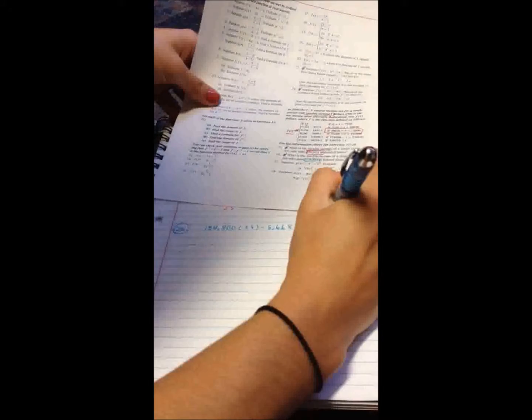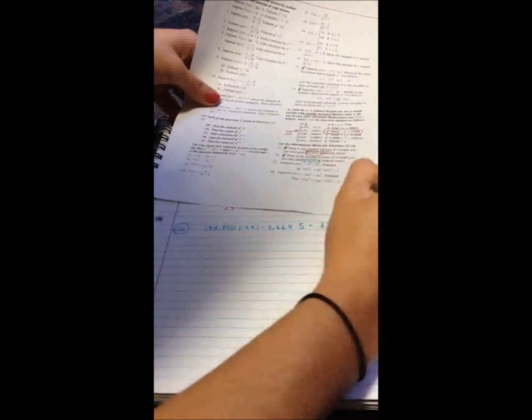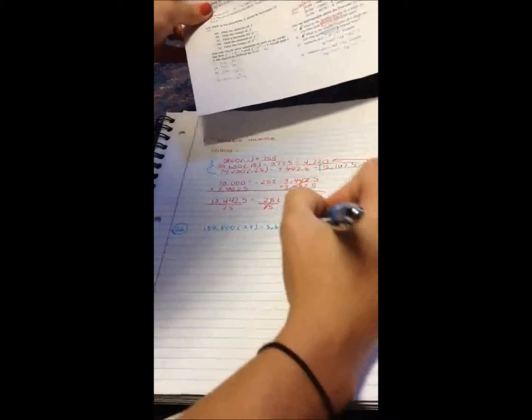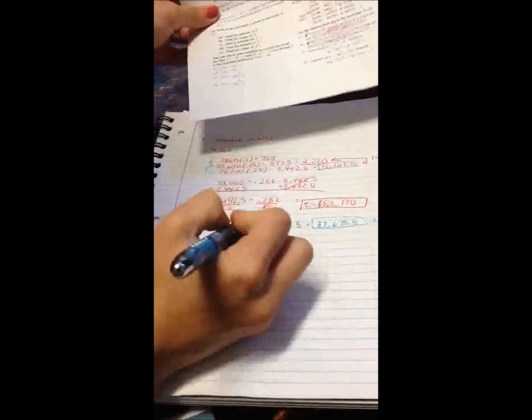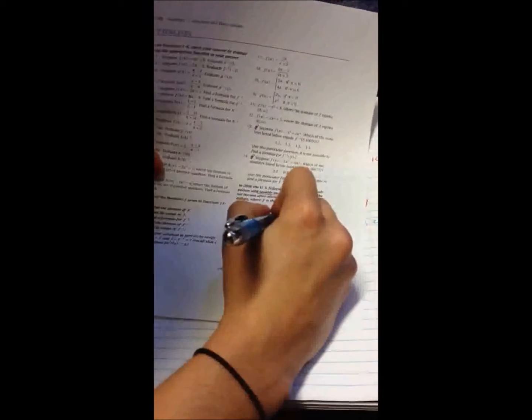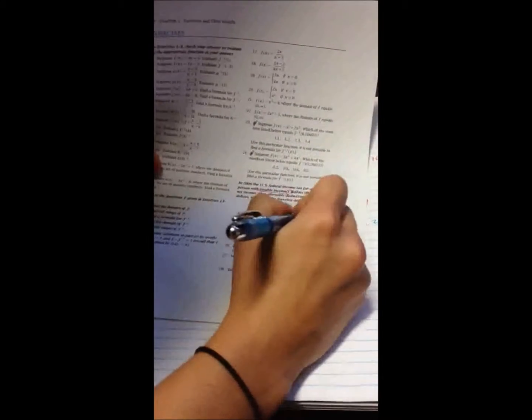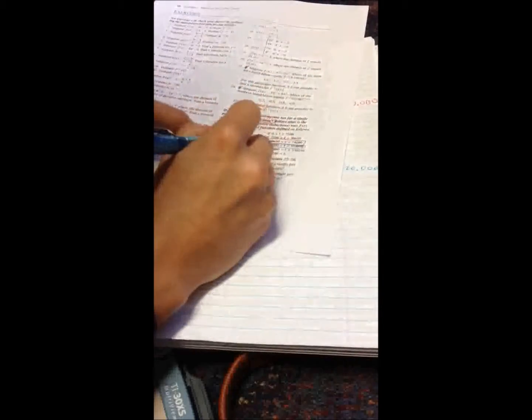That gives us 37,675.5. And between this number here and this number here is 20,000. So we're going to end up using 74,200 and 154,800.